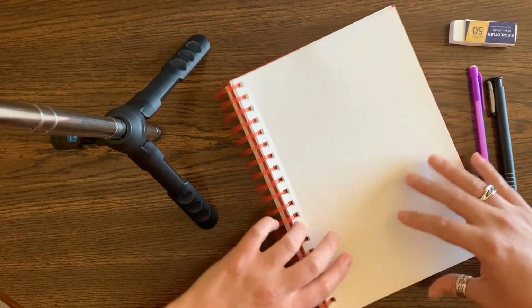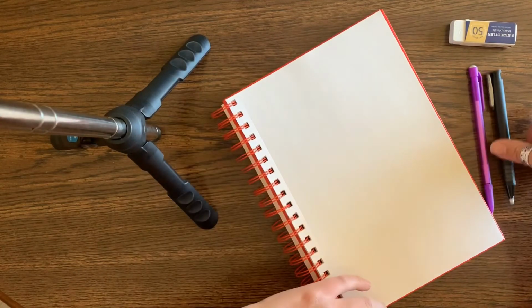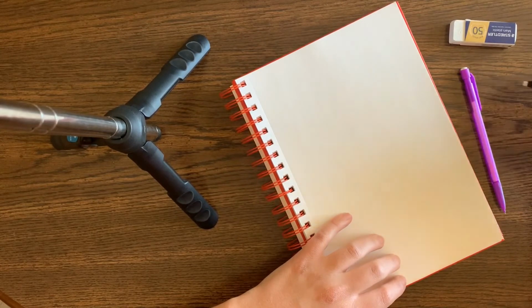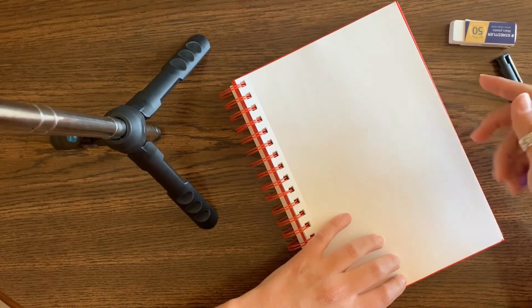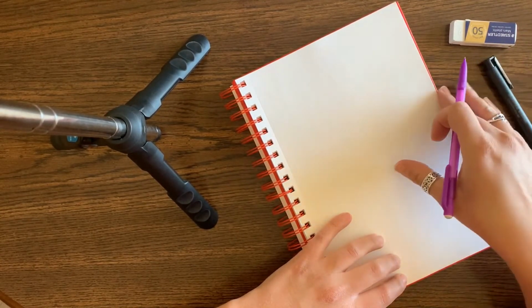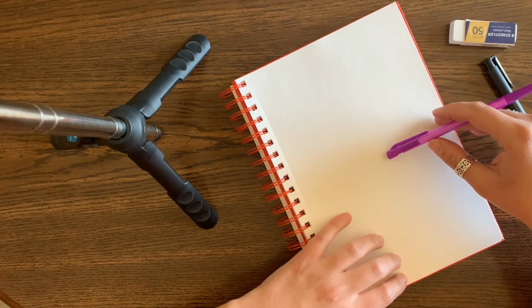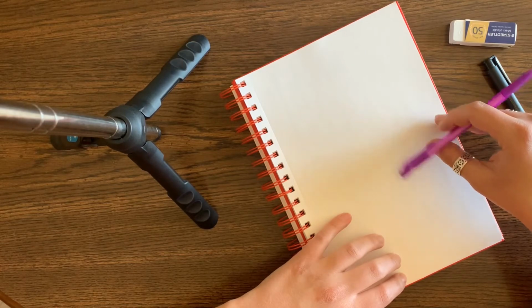Okay, so to get started with our drawing, the only thing that you need in order to draw anything ever is a pencil, a piece of paper, and an eraser. So I've got my sketchbook, but you can use literally any piece of paper that you can find around your house to start this drawing.